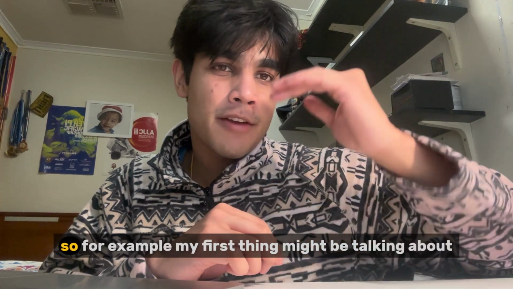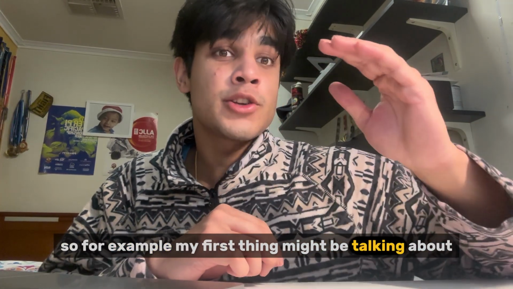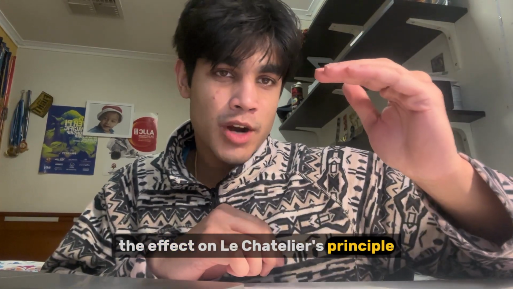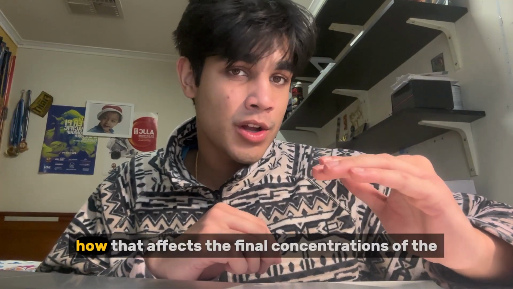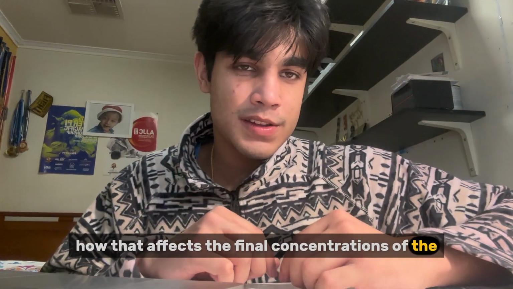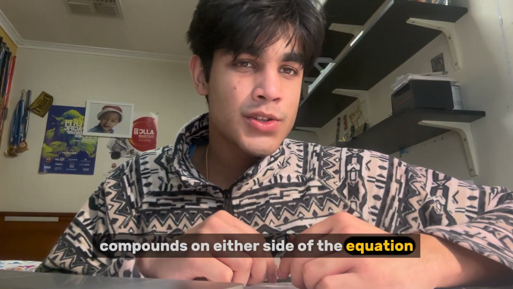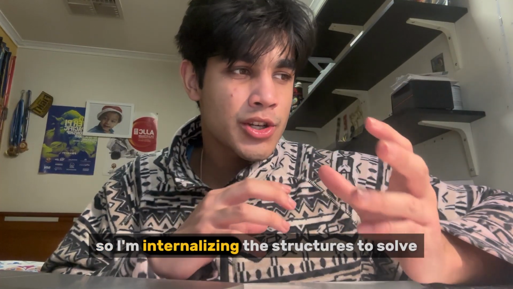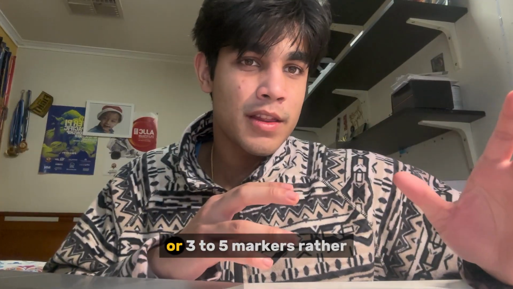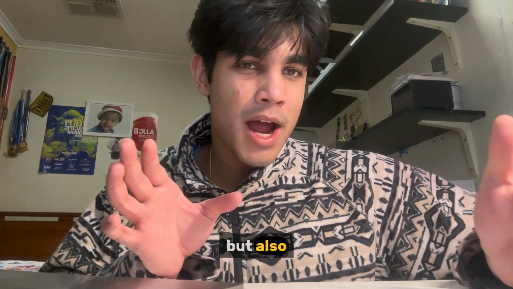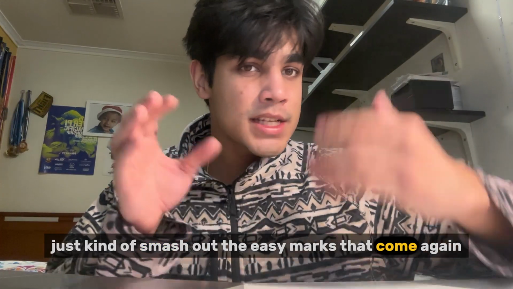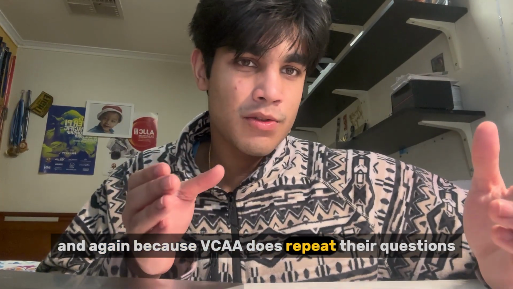So for example, my first thing might be talking about the effect on Le Chatelier's principle. Second, what direction the reaction moves in. And third, how that affects the final concentrations of the compounds on either side of the equation. So I'm internalizing the structures to solve the most common 3 to 5 markers. And that will help me save a lot of time, but also just kind of smash out the easy marks that come again and again, because VCAA does repeat their question styles, right?